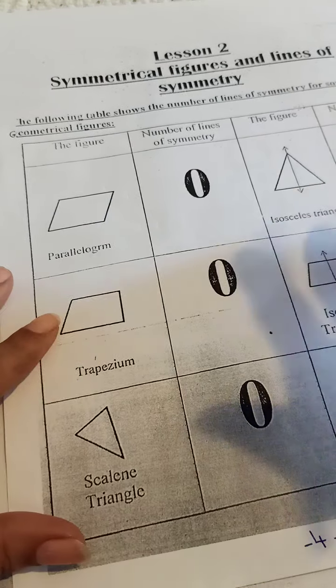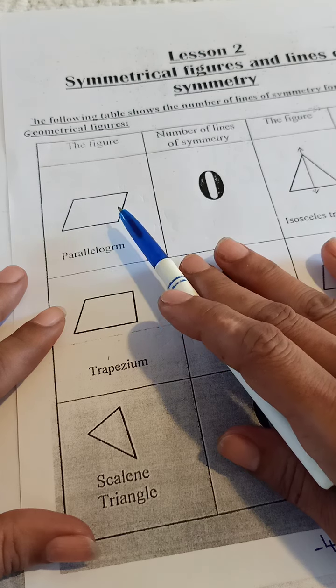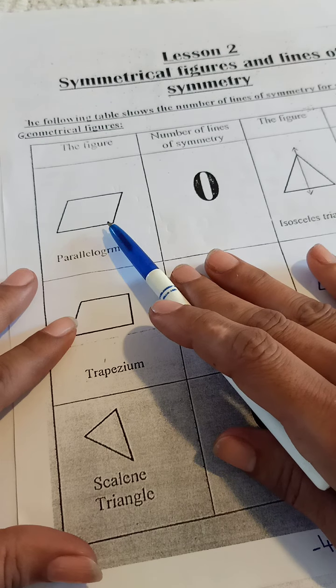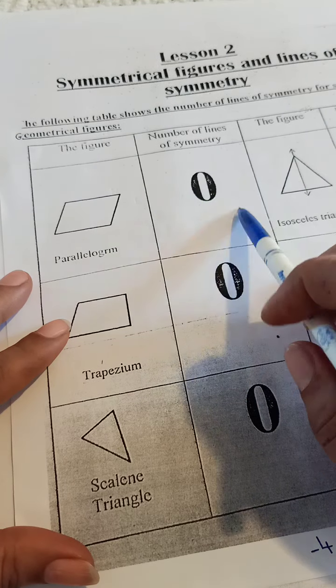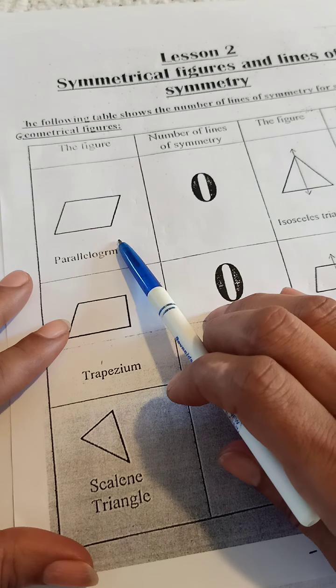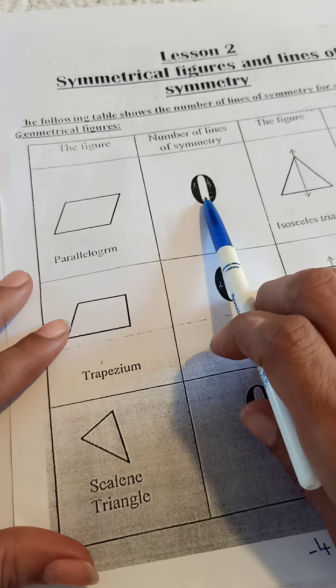Let's start. Number one, parallelogram. How many lines of symmetry does the parallelogram have? Sorry, 0. The parallelogram has 0 lines of symmetry.